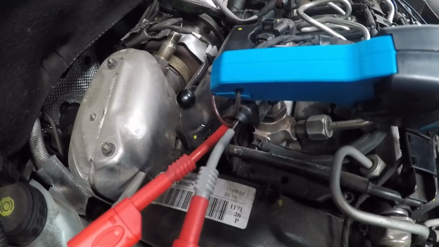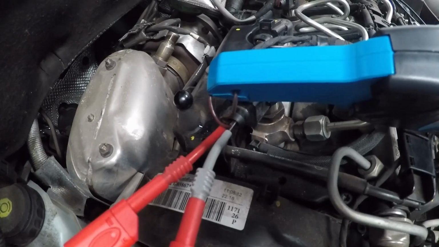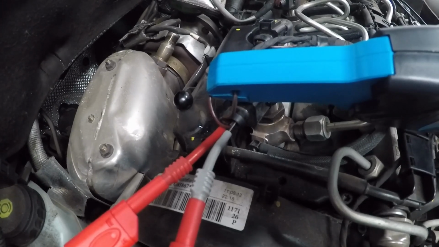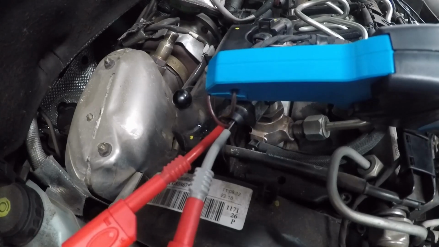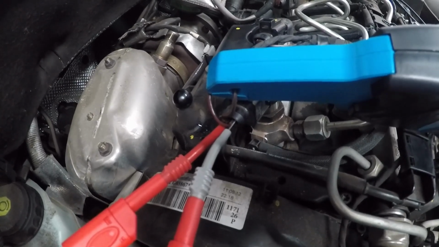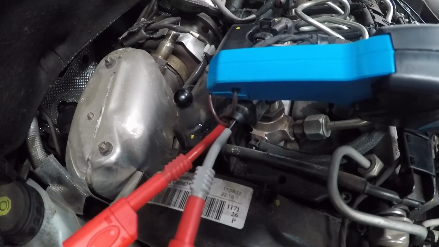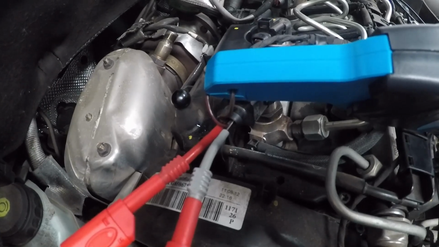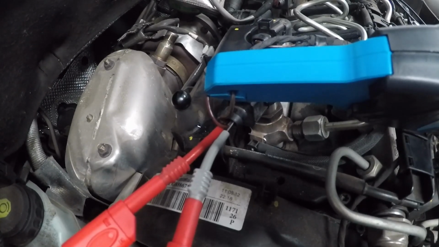With the way that electricity flows, we know that if we have a power and a ground and the component is operating, it must draw amperage. So if we've got a component that's got power and ground and has no current draw, no amperage draw, then we know that that component is faulty.